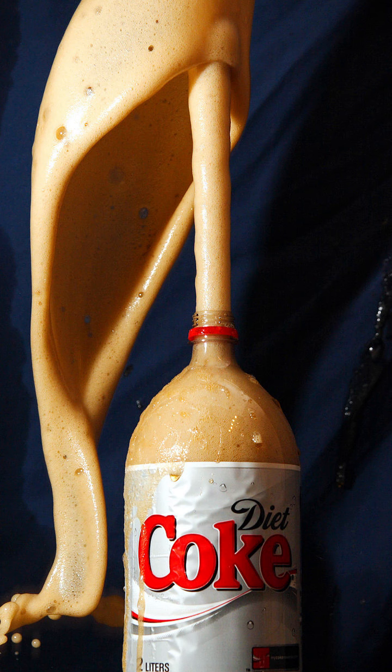Mentos are heavy enough to sink, so they interact with the carbon dioxide all the way at the bottom of the container. The bubbles expand as they rise, and the partially dissolved candy is sticky enough to stick together and trap the gas, forming a foam. Because there's so much pressure, it all happens very quickly, and the narrow opening of a soda bottle funnels the foam to make it a geyser.